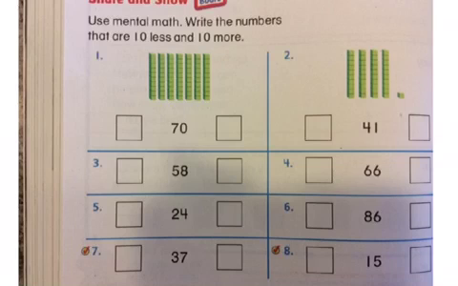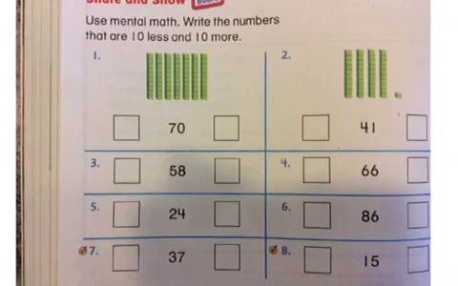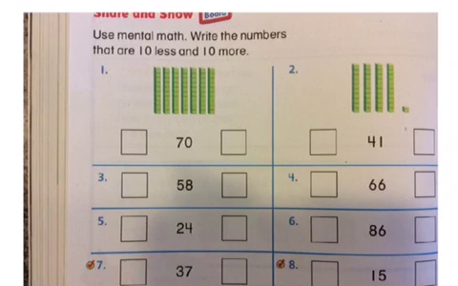So here the kids can use mental math. If they need to draw it out, that is perfectly acceptable. I would rather them draw it out and get it correct than not draw it out and miss it. And so here you can see that they're starting with their number 70.